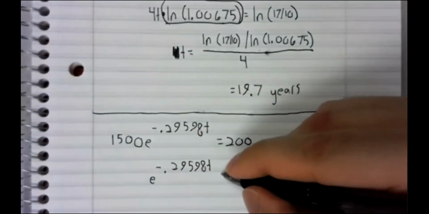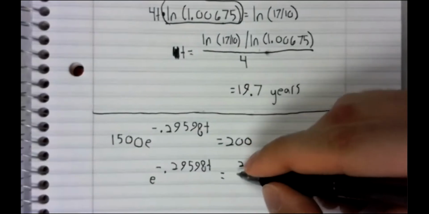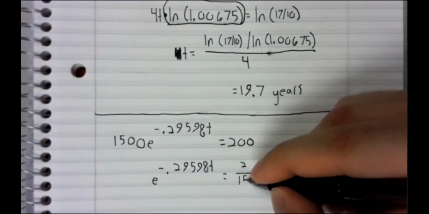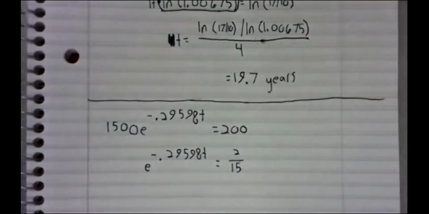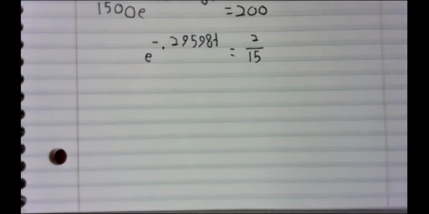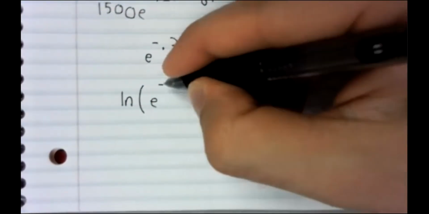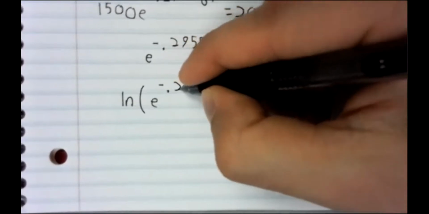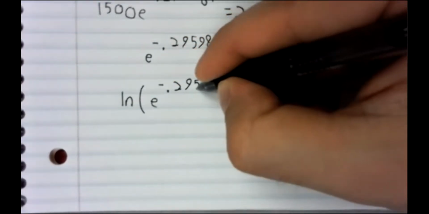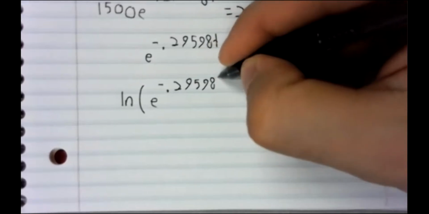So let's divide both sides by 1,500. Take the natural logarithm. We could use the common logarithm if we wanted to.